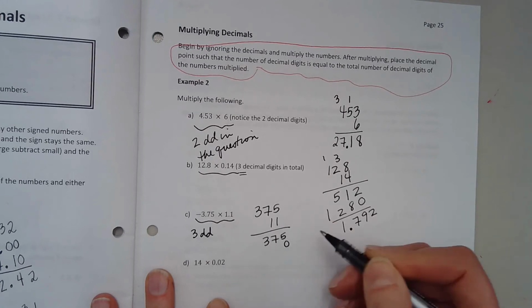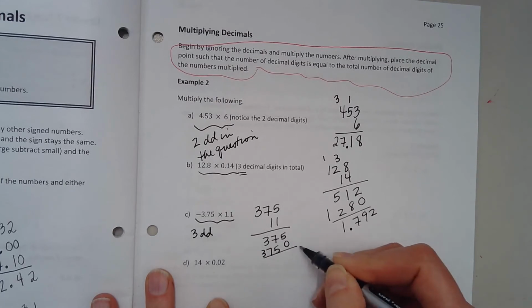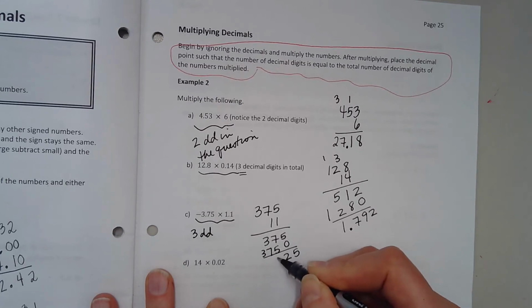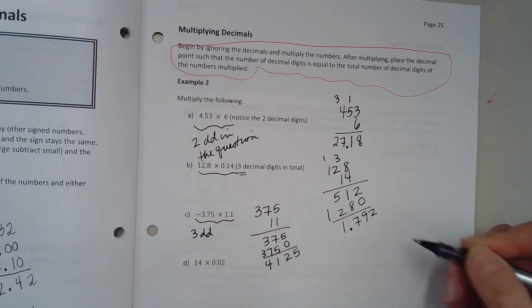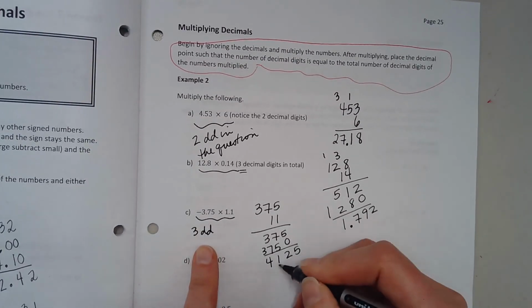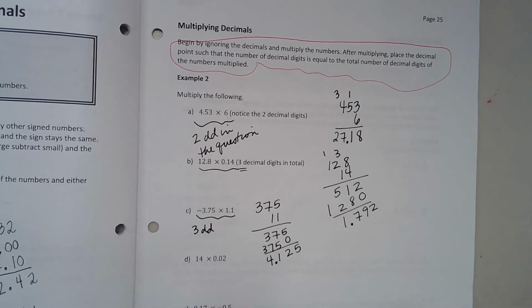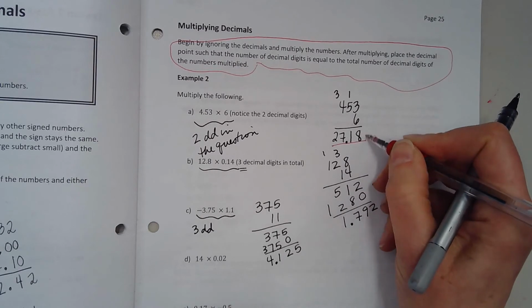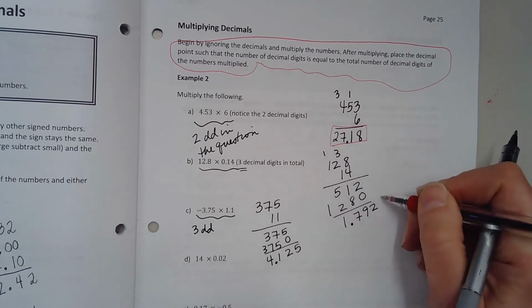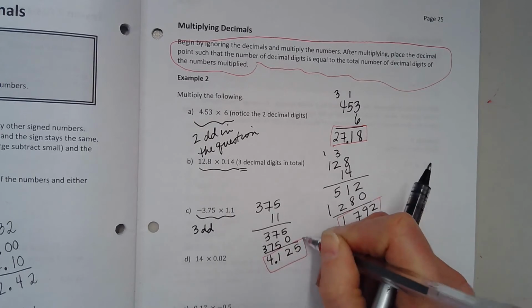Then I add my 0 in, and I'm going to get another 375. Okay, so I get 4125. I need 3 decimal digits, so that's my answer. This is my answer to A, my answer to B, my answer to C.